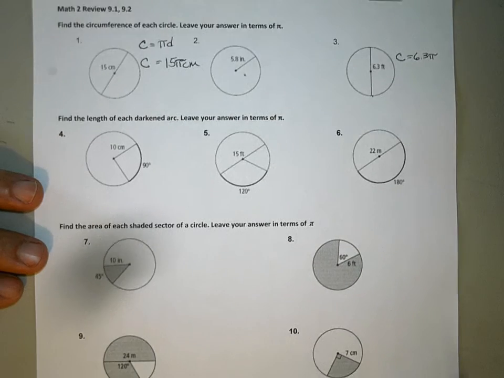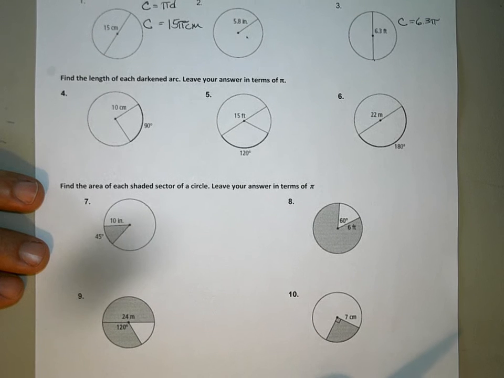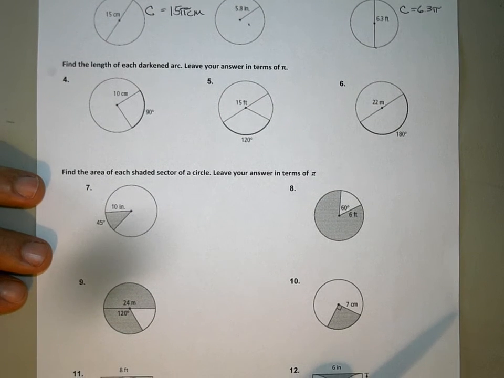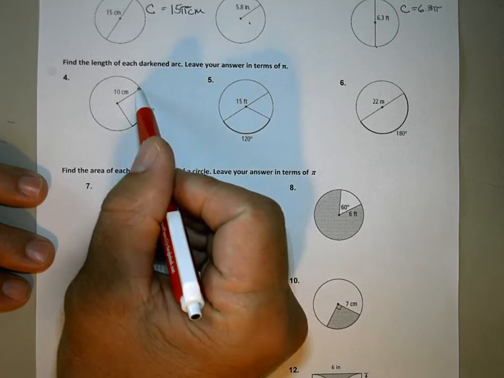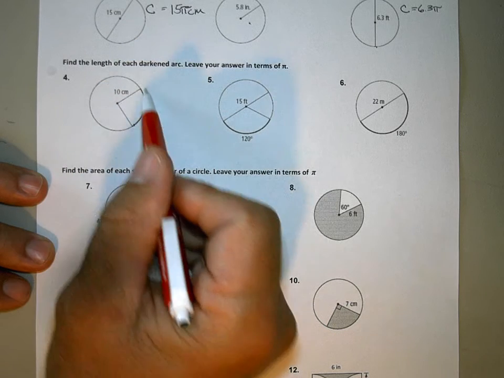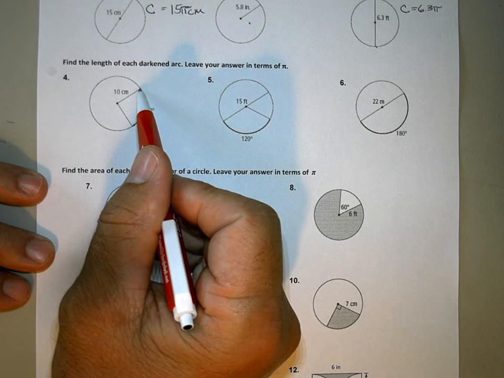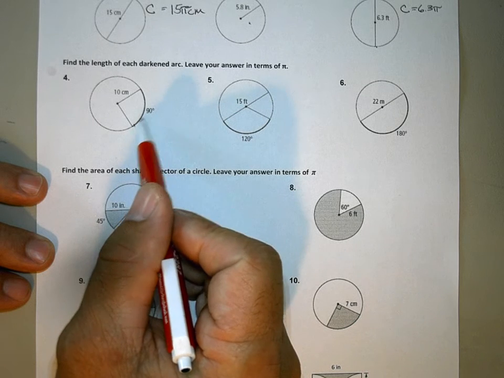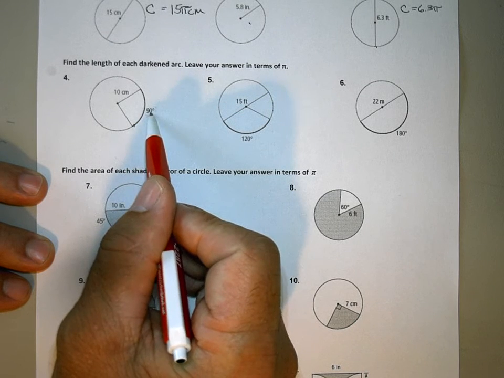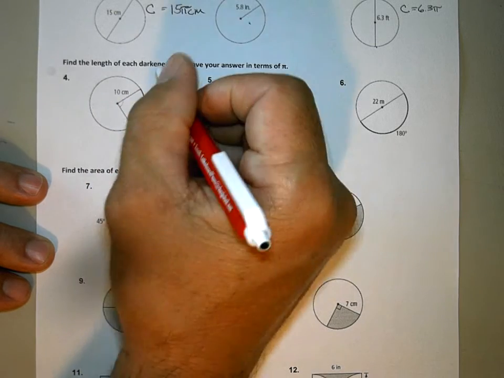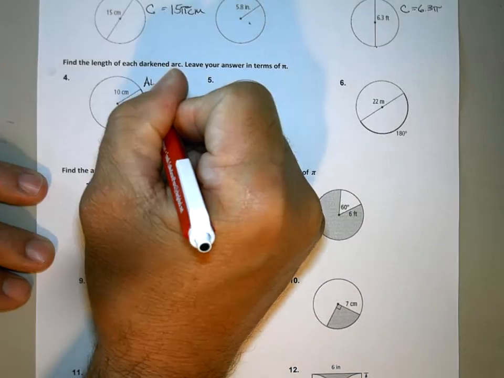All right, 4 through 6. Find the length of the darkened arc. Leave your answers in terms of pi. So remember, to find an arc length, it is simply the circumference or perimeter of the entire circle times whatever fraction of the circle we're talking about, which is simply the arc length over 360, or the central angle over 360.